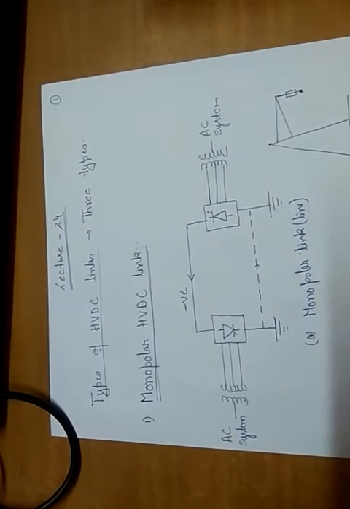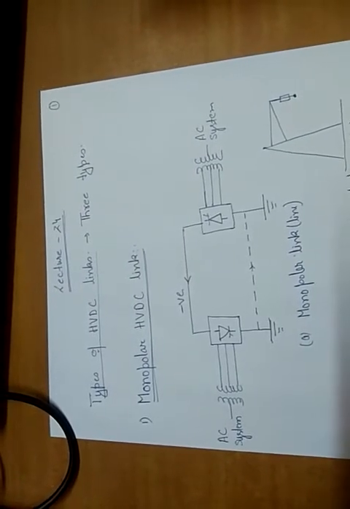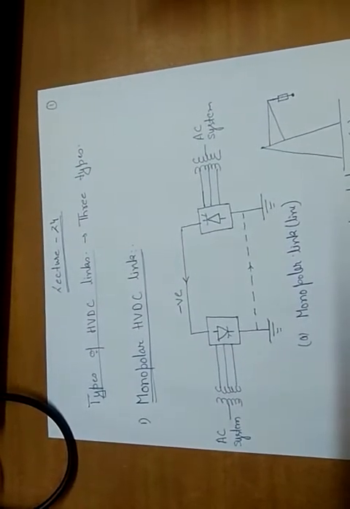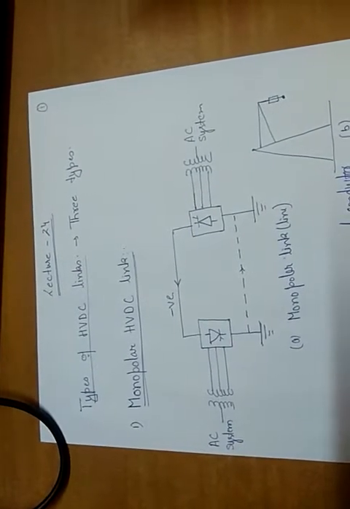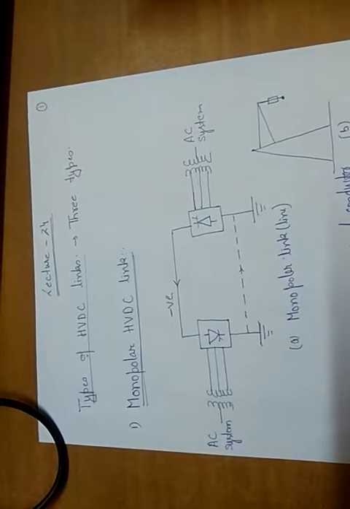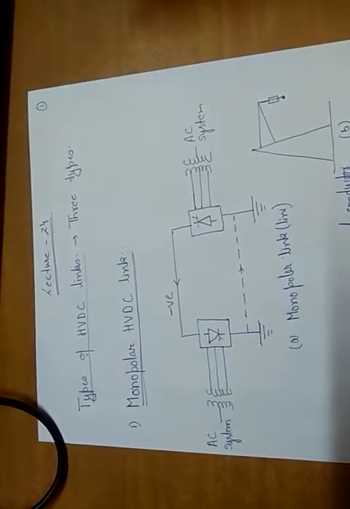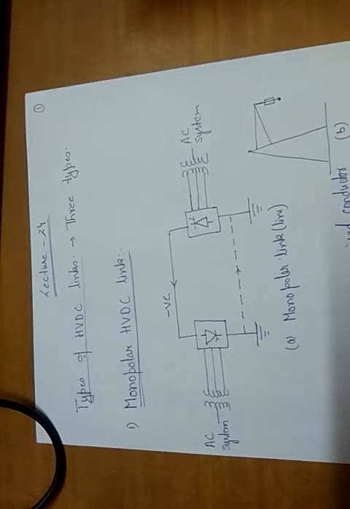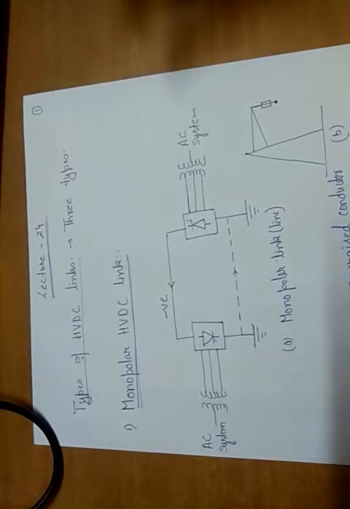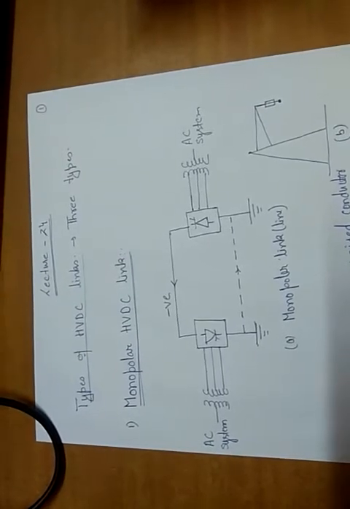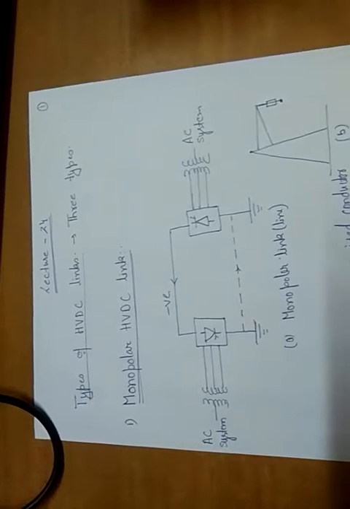So in the previous lecture we discussed the advantages and disadvantages of HVDC system, and then, based on the applications, we studied the three classifications of HVDC system, that is back-to-back HVDC transmission for bulk power transfer, back-to-back for control of power, and long distance HVDC transmission, and the third was modulation of AC.